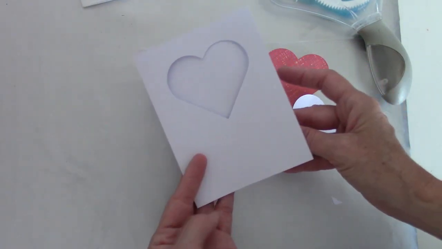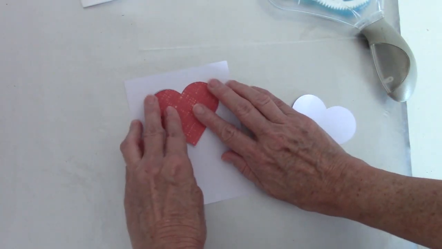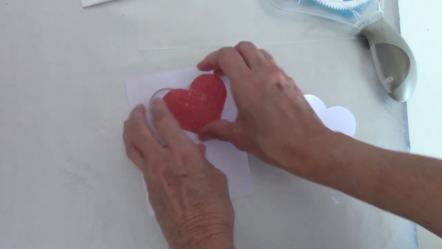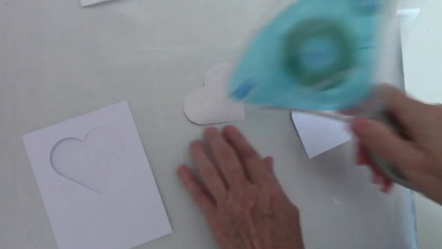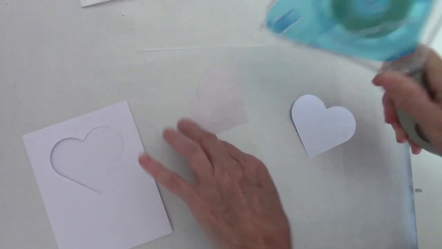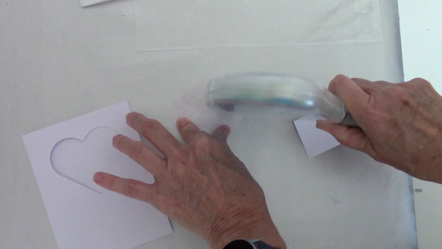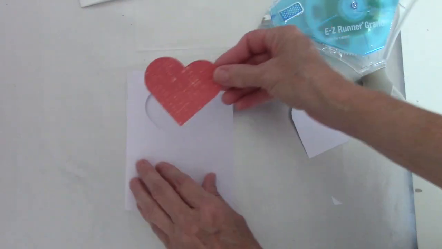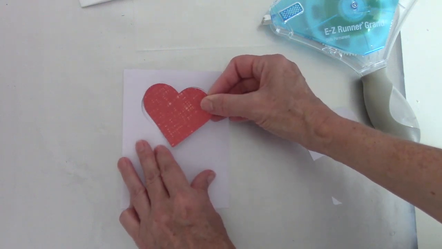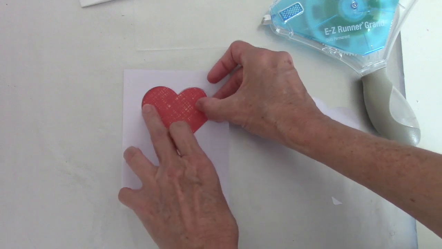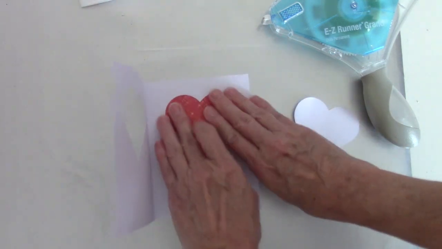Okay, so there's the base. And then you can just take your heart, and I would glue it with the card shut. I'm just gonna use this tape runner, because if I used liquid glue, it wouldn't work very good on this thin copy paper. Whoops. Okay, so just line it up in that opening. Okay, and then you open it up, and there's the cute heart inside.